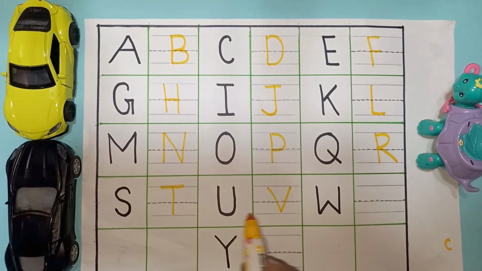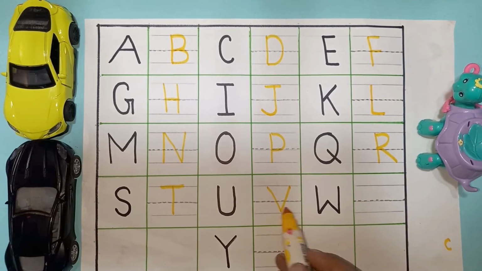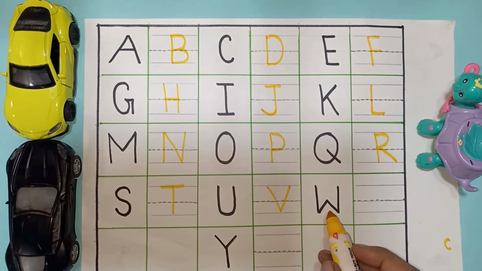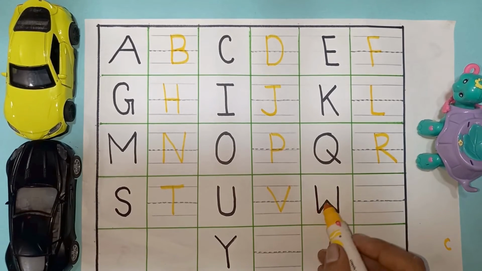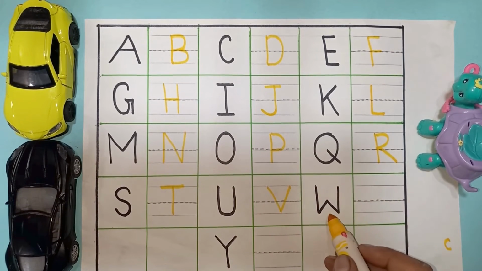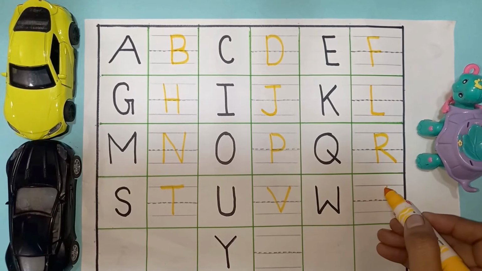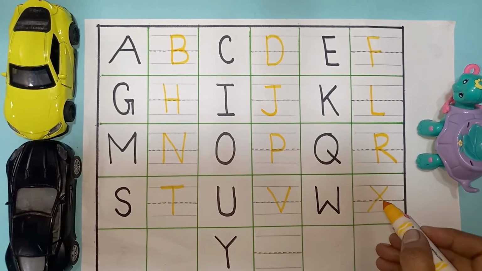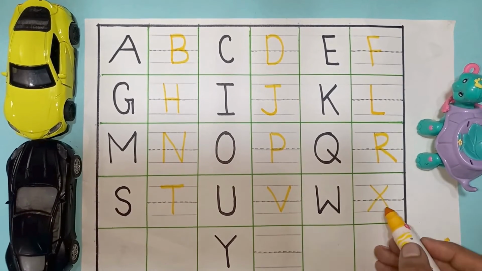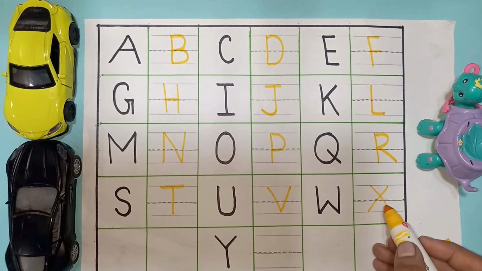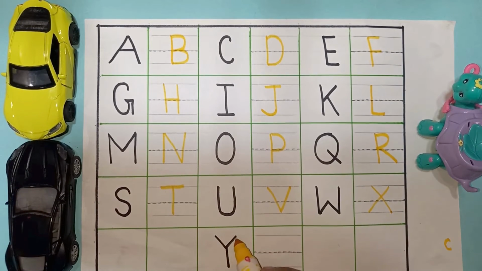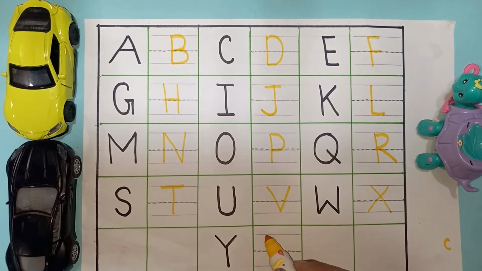S, T, U, V. Which letter is this? This is capital letter W. What comes after W? Yes, X. Capital letter X. Which letter is this? This is capital letter Y. And what comes after Y? Yes, this is capital letter Z.